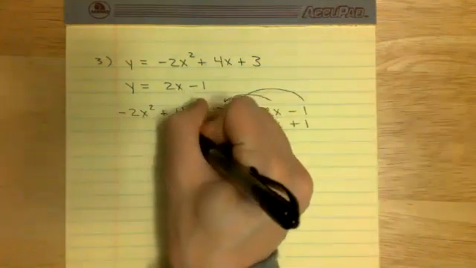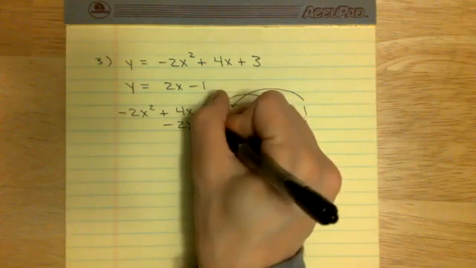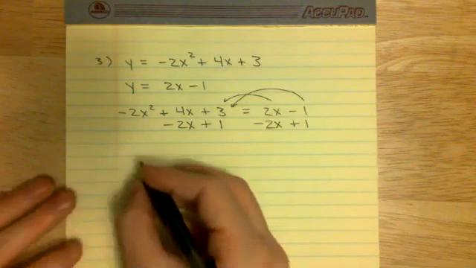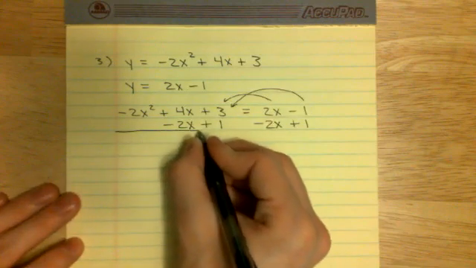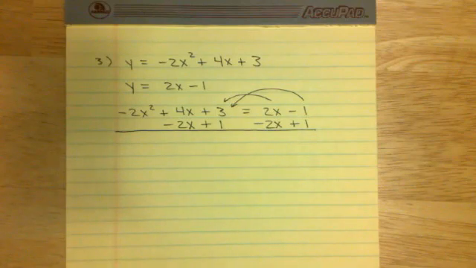So I need to do -2x under this 4x, and I need to do a +1 under this 3. Okay, so everything cancels out on the right side. So the right side is going to go to 0.